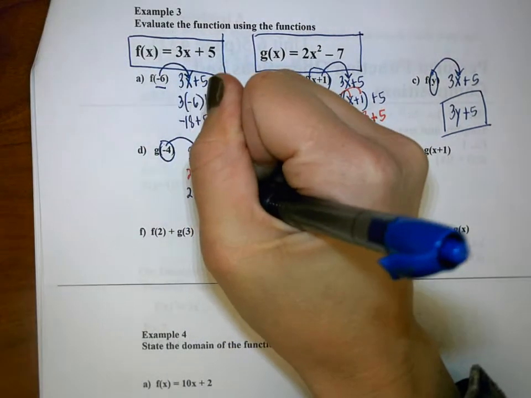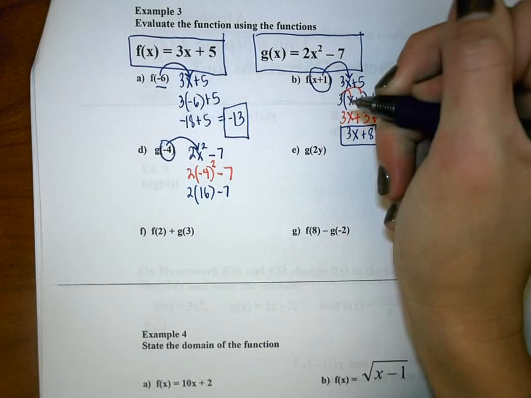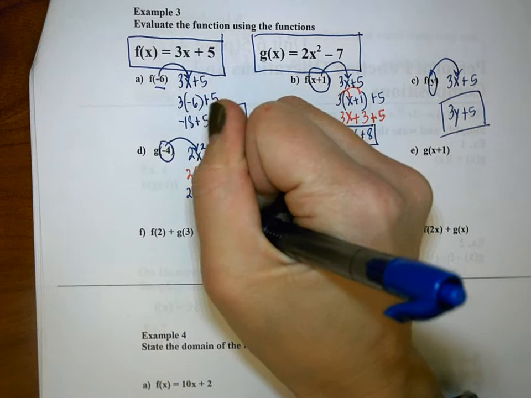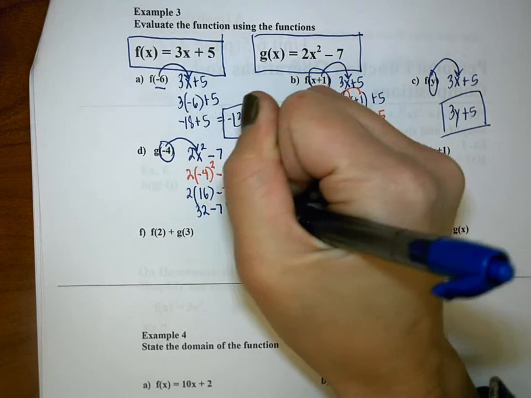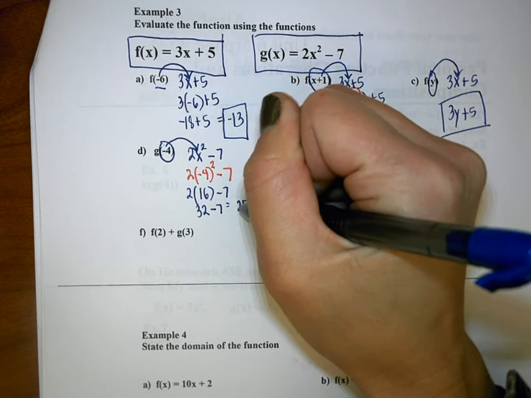So now we have 2 times 16 minus 7, and 2 times 16 is 32. And 32 minus 7 is 25.